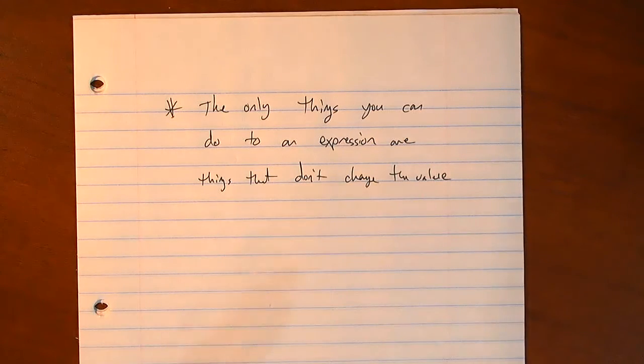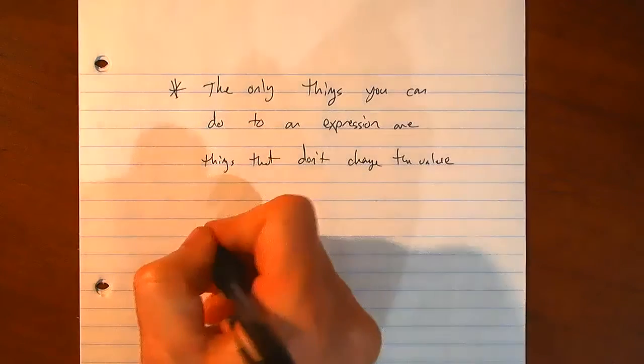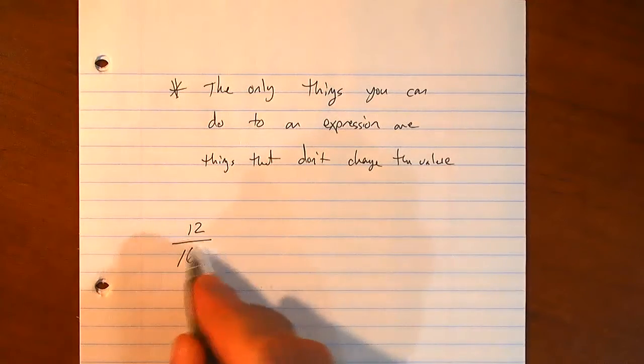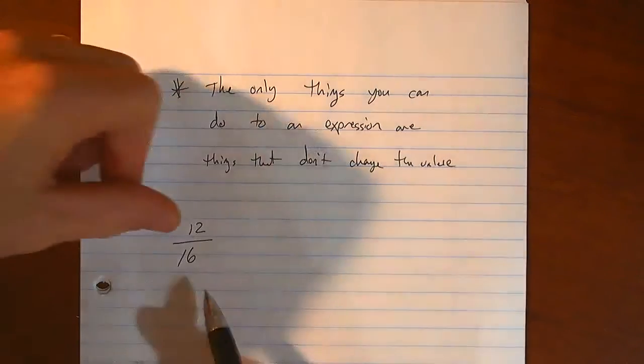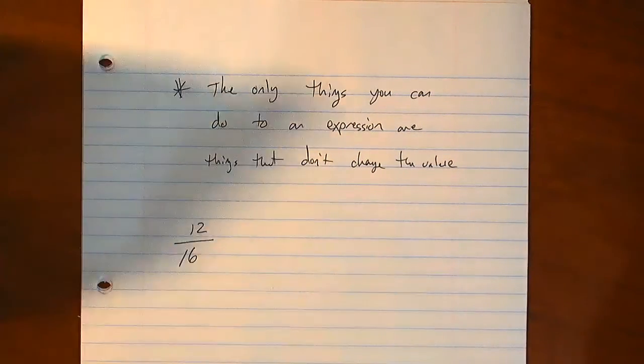Now that's a little bit nebulous because once we throw in variables, we're not sure what the value is. But remember from our previous lesson, variables just represent numbers. So if we know that the activity we're doing would not change the value with numbers, then it also won't change the value with variables, and that's okay. So let's start with some things that we know how to do with numbers. For example, if I have the expression 12 over 16, remember a fraction means divide. That's what a fraction means. So this is two numbers with an operator. So that's an expression, 12 over 16.